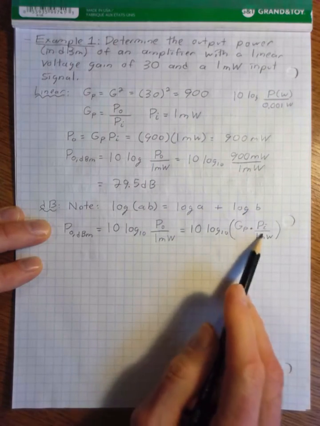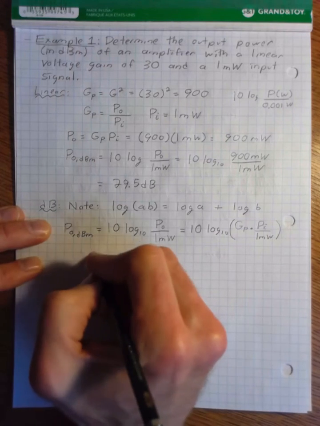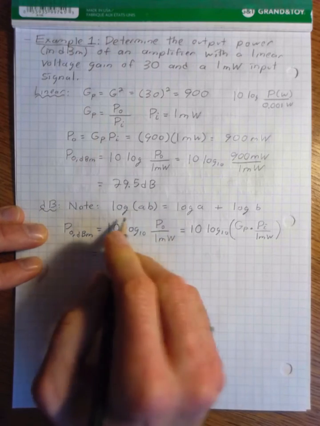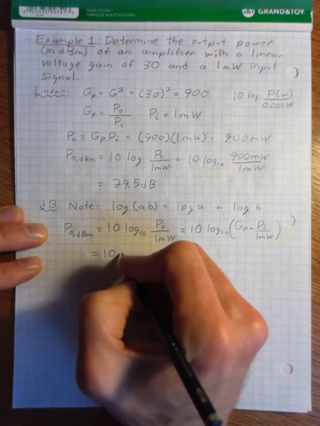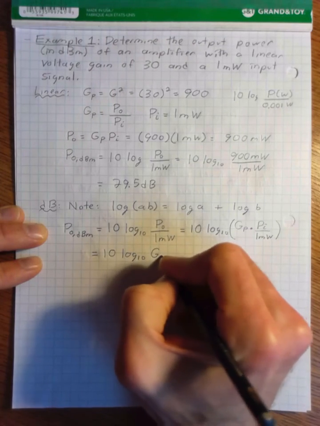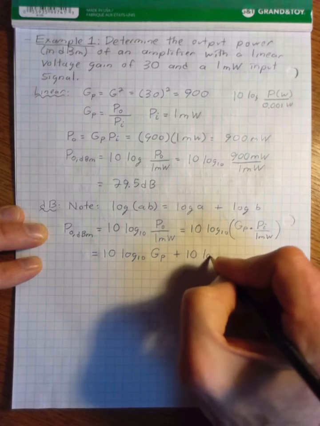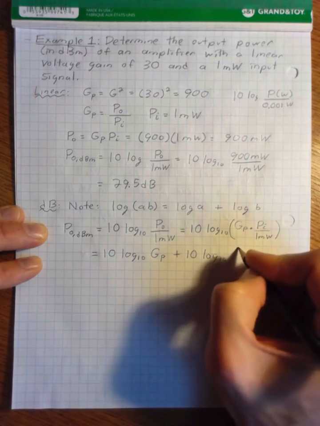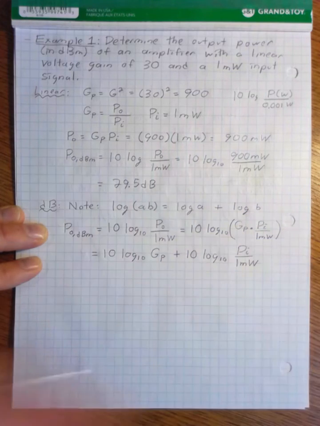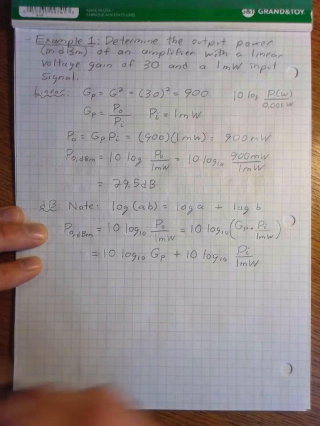We've got two quantities being multiplied here, and so I'm going to separate them out thanks to this property of logs. Okay, so we separate it out as a summation.